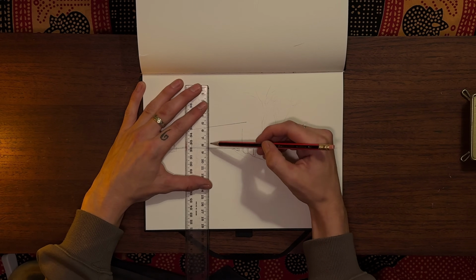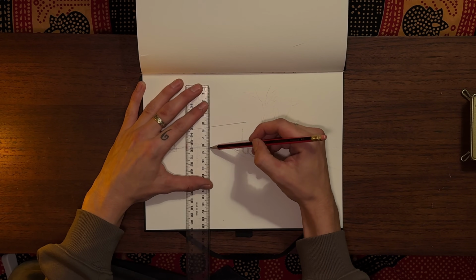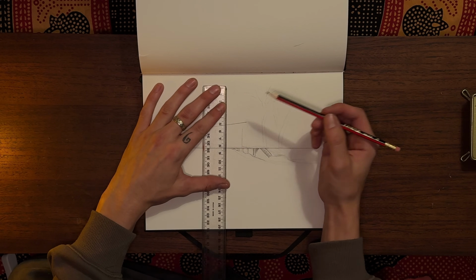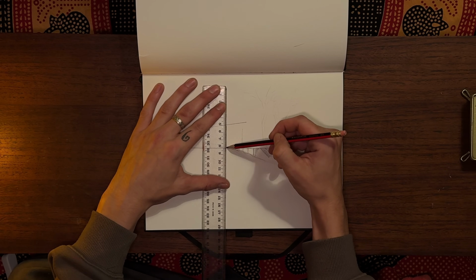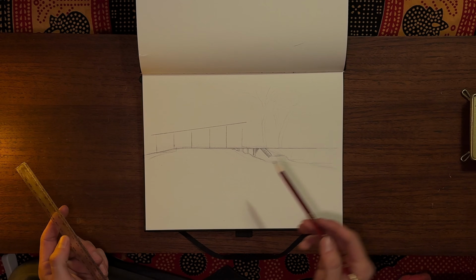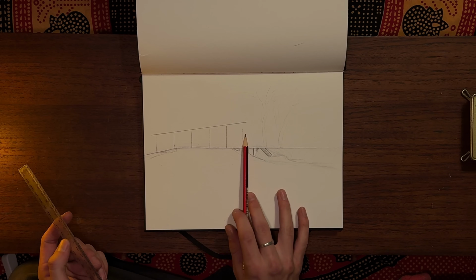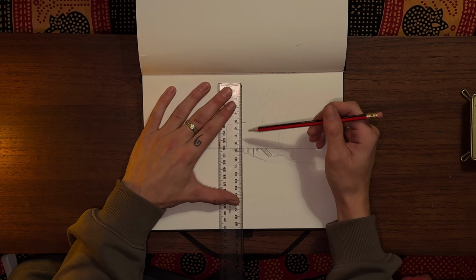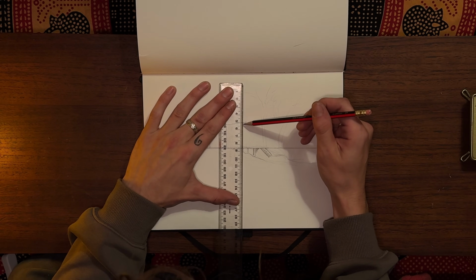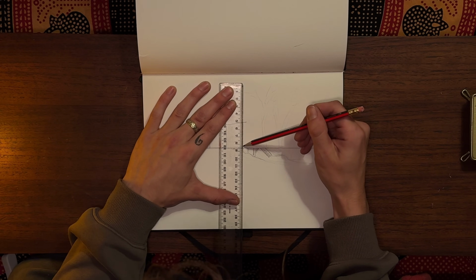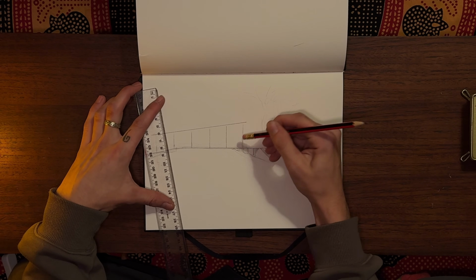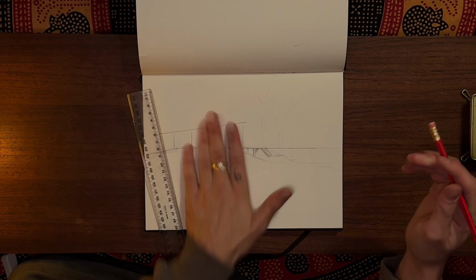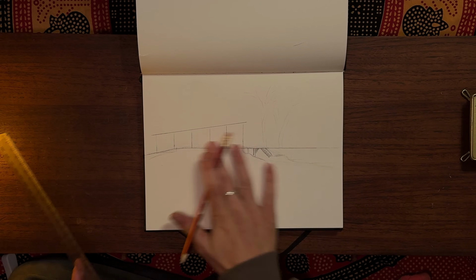Two, there we go. Three and four. Alright, so we have a pretty even spread for the walls, and we'll just come out here for the final wall. Just bring that over a little bit. That's quite nice. Like that.